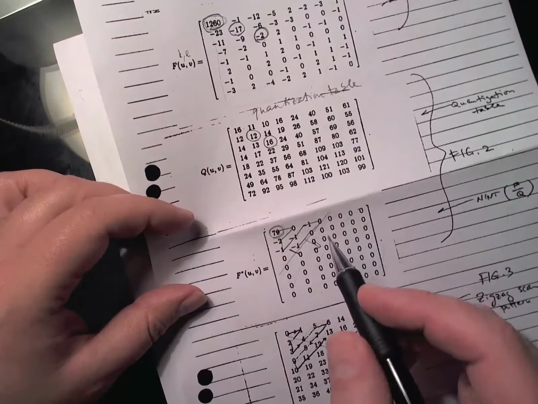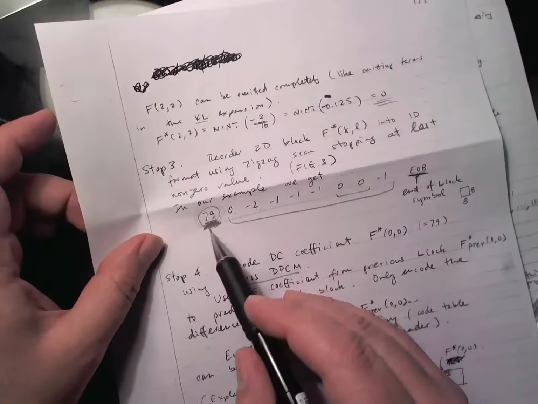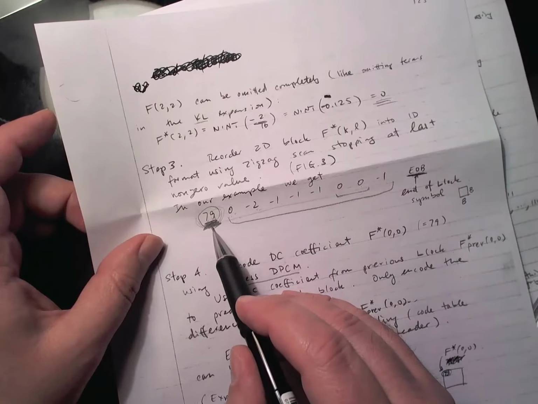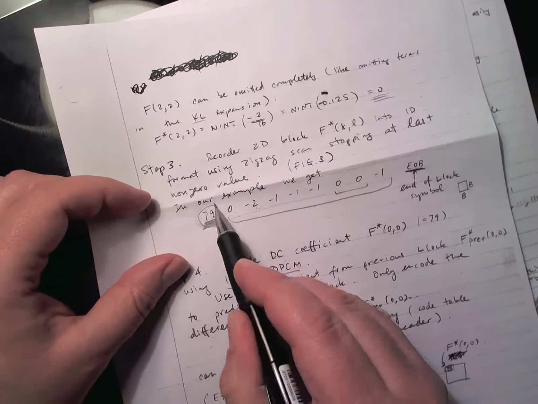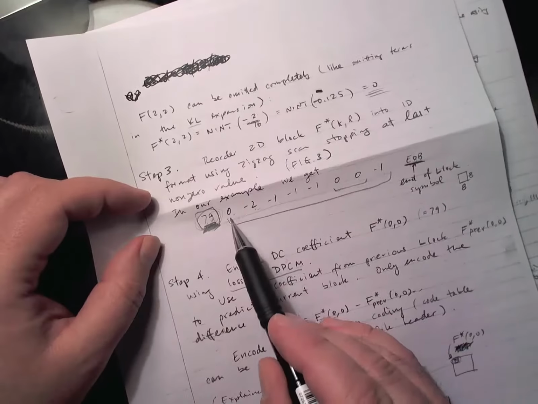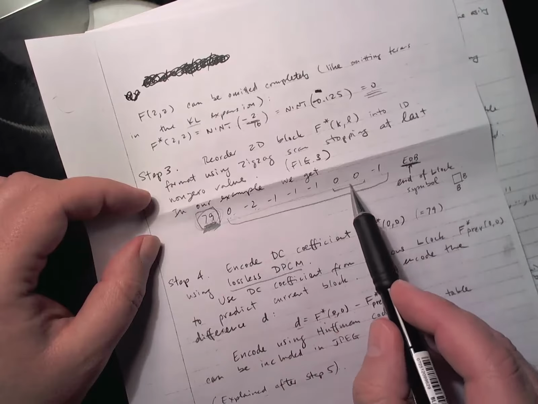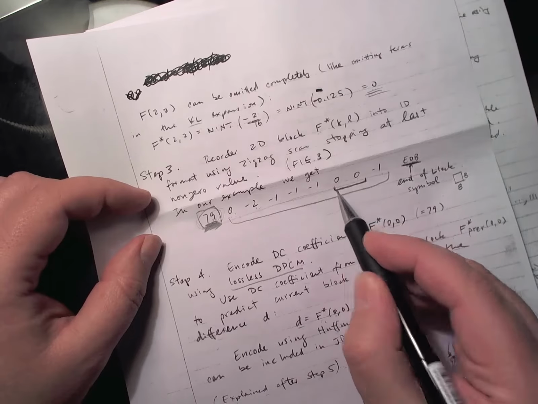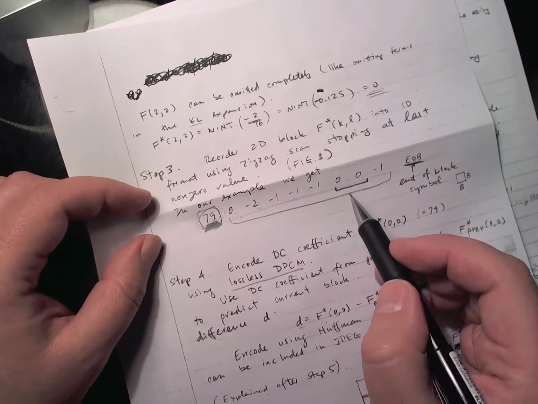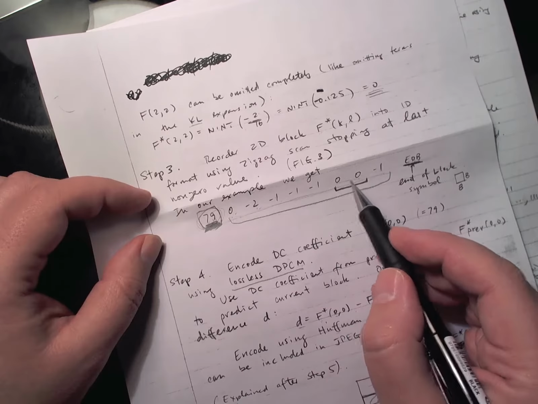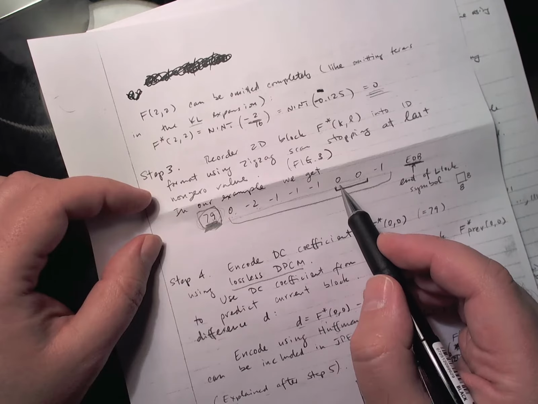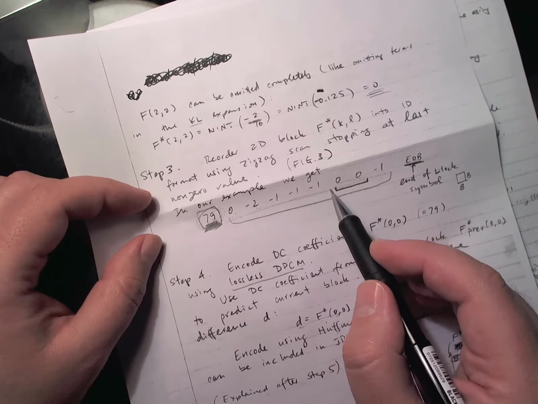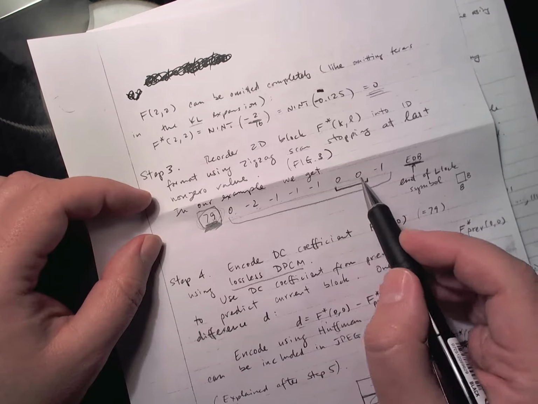All right. So after we've read the numbers out in zigzag order, we have that one big DC one that we've talked about. Then here are all the AC ones. Well, here you see we have a couple zeros in a row. And it's very common for there to be a group of zeros appearing. And we would prefer not to have to say 0, 0.